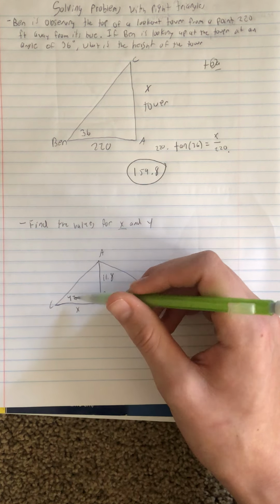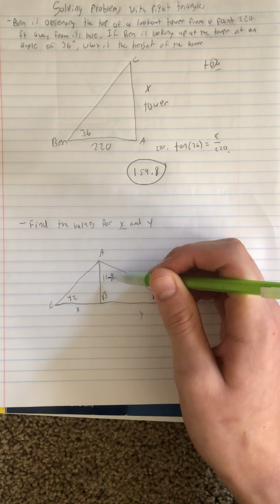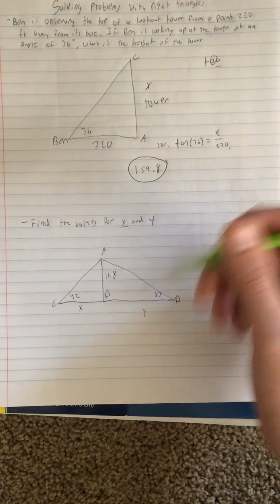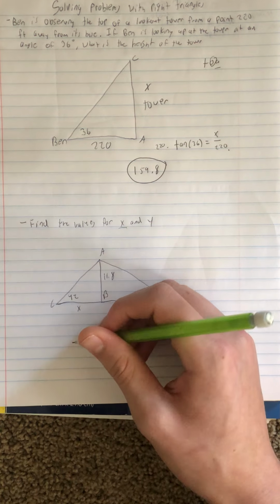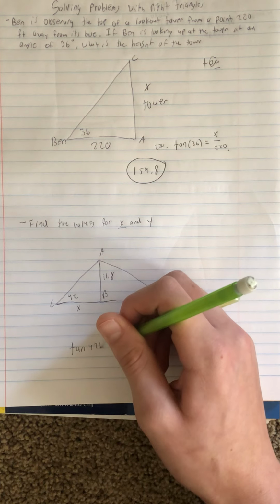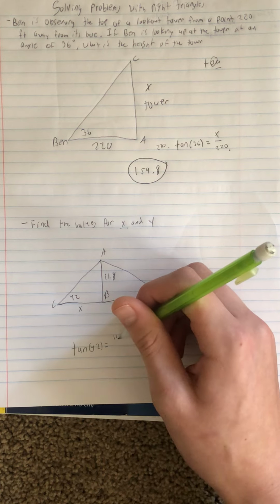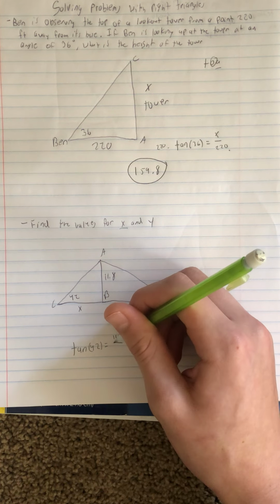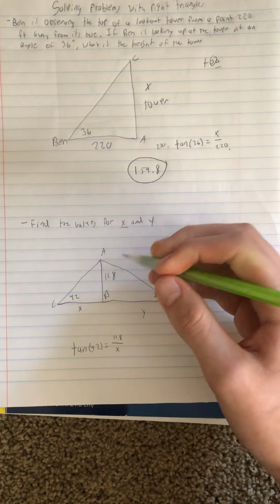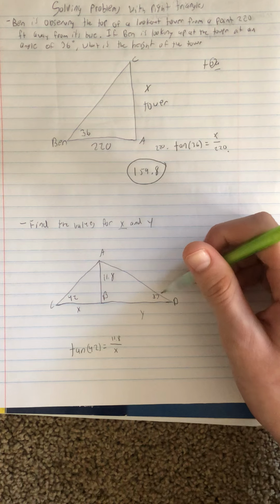Okay, so what do we have here? We have this 42 degrees, and from that 42 degrees, we have the opposite side, which is 11.8. But we need this adjacent side. So just like we did in the previous problem, we'll do tan of 42 equals opposite 11.8 over adjacent, which is going to be our x. Since I've got to plug this into a calculator, I'll solve y next.